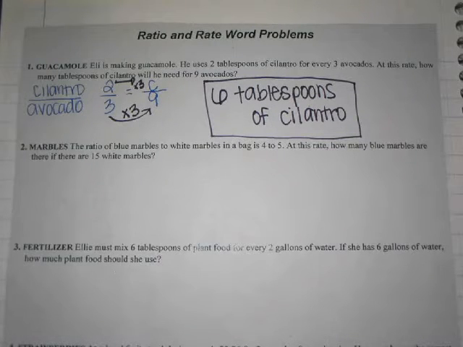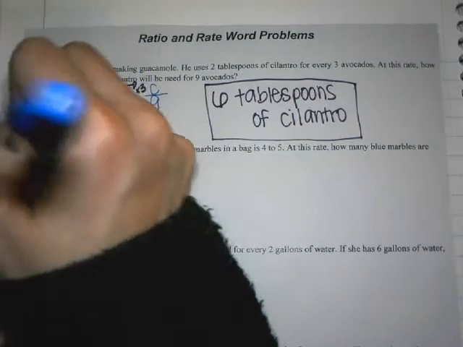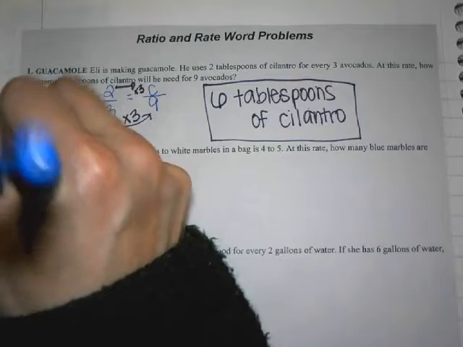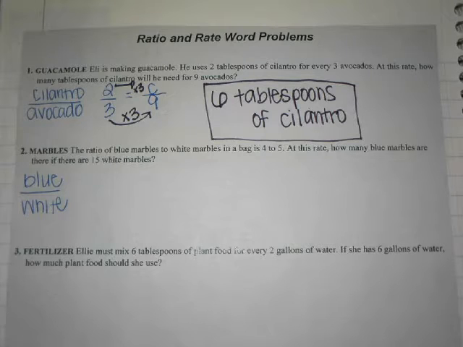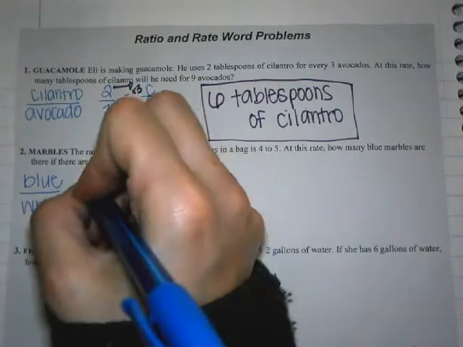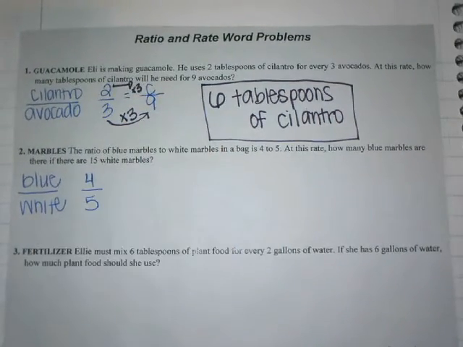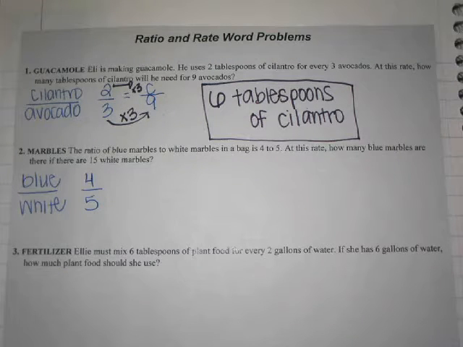So we're talking about marbles. So the ratio of blue marbles to white marbles in a bag is 4 to 5. What 2 things are we comparing, everyone? Blue marbles to white marbles. So I'm going to write blue over white because we're talking about blue-white. What is our original ratio, you guys, of blue marbles to white marbles? What is it, everyone? So I would write 4 over 5 because I have 4 blue marbles to 5 white marbles.